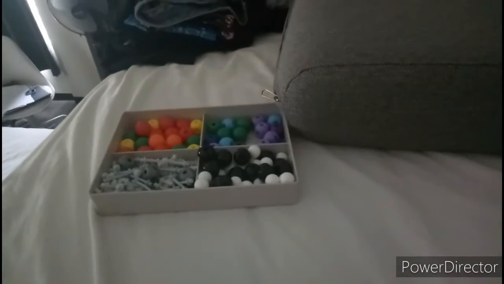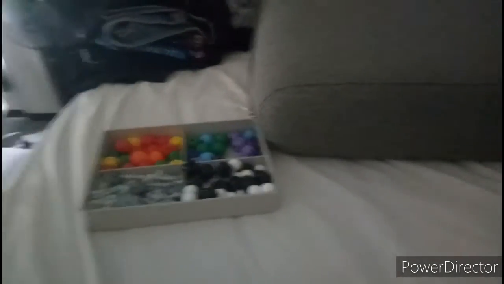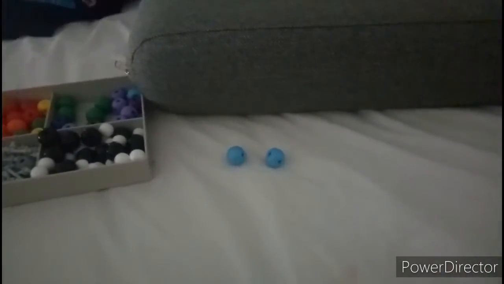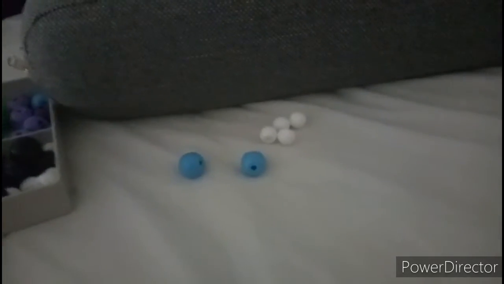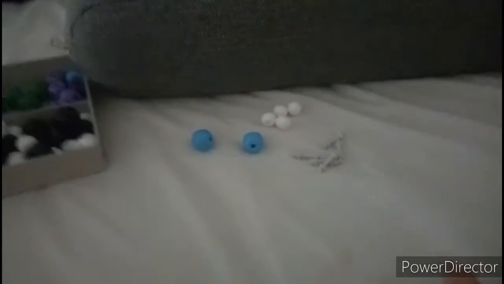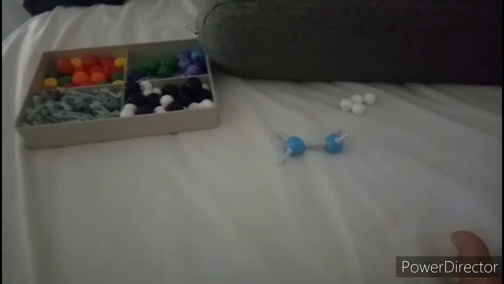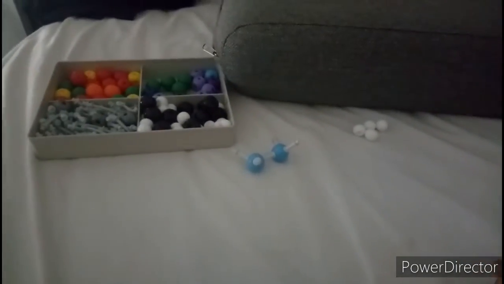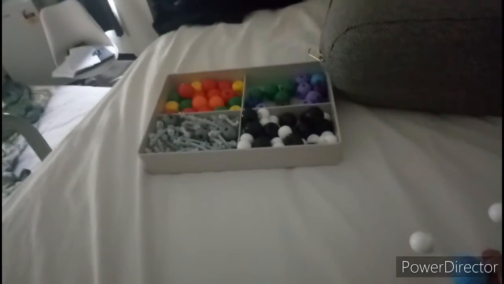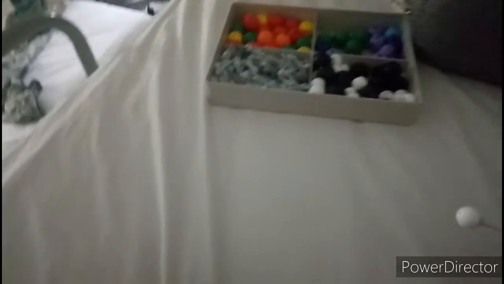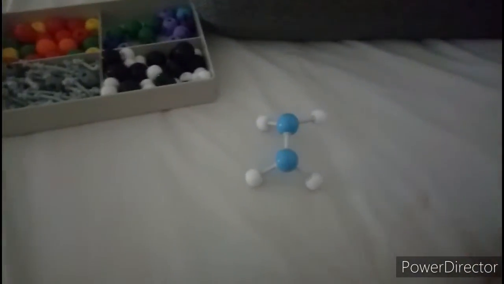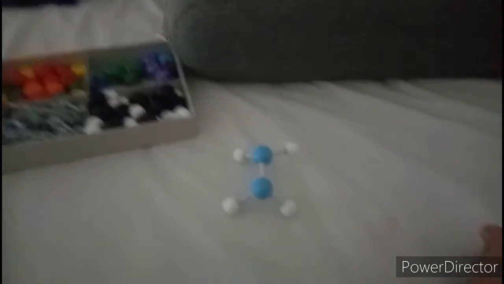Next, hydrazine. First, we need 2 nitrogens, 4 hydrogens, 5 bonds. Now, let's add the bonds. Now, let's add the nitrogen to the other nitrogen. Now, let's add the hydrogen. Okay, so this is hydrazine. Now back to the void with your brother, ammonia.